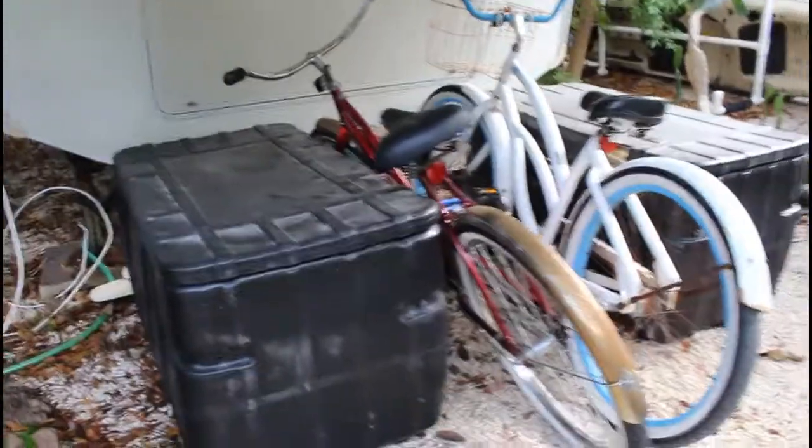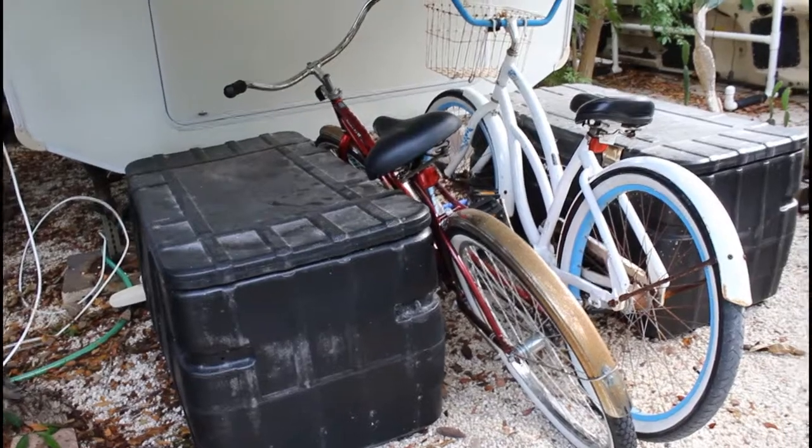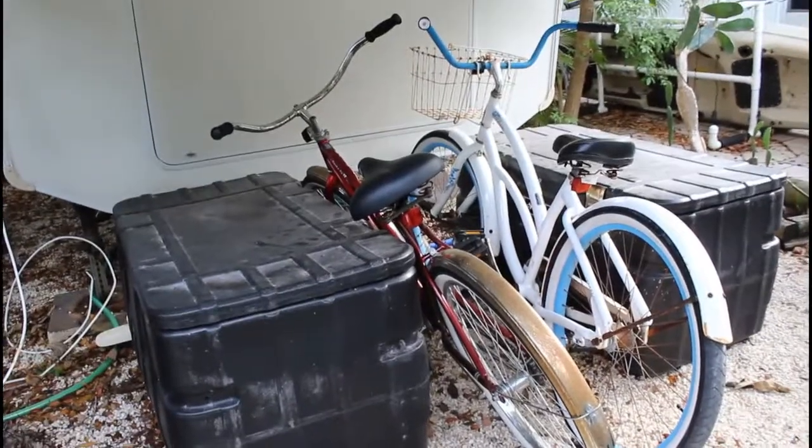We keep the shed locked. We have all our stuff in there, so we ask that you just leave that alone. So thank you. Hope you have a great time.